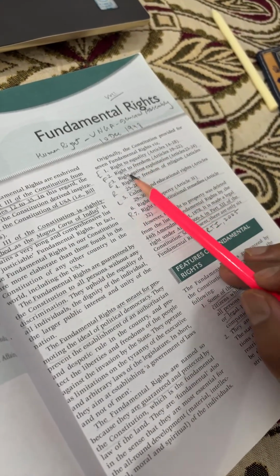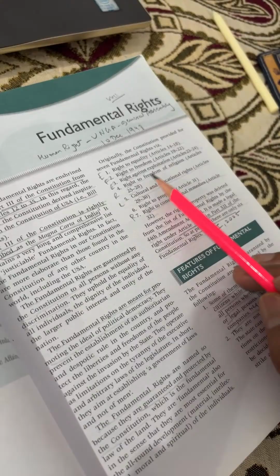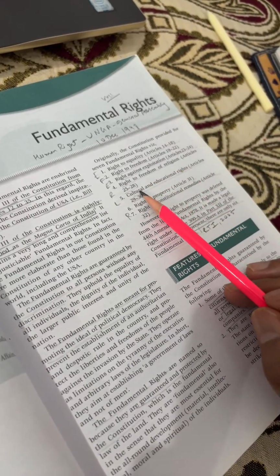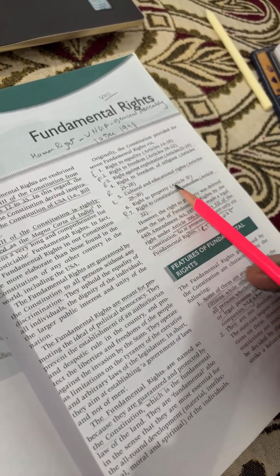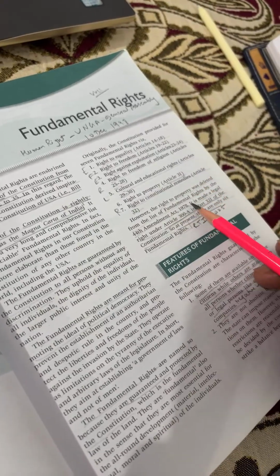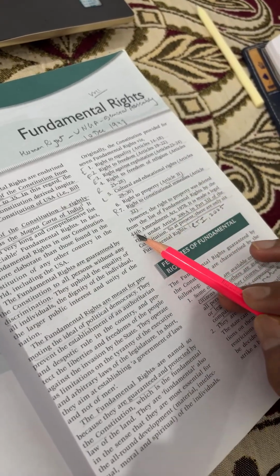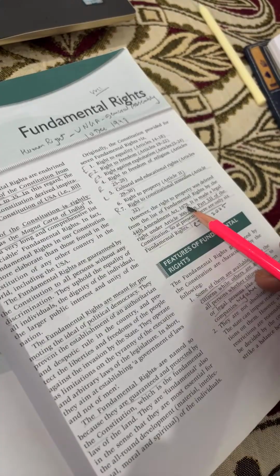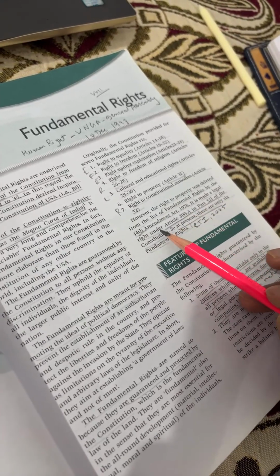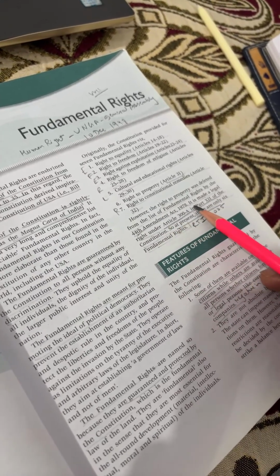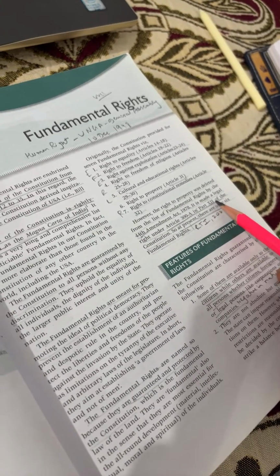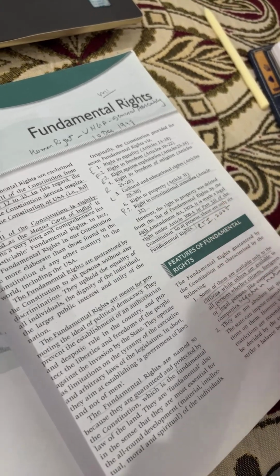Right to equality, right to freedom, right against exploitation, right to freedom of religion, cultural and educational rights, right to property, Article 31. Article 31 was removed by the 44th Amendment Act 1978. It is made a legal right under Article 300A, Part 12 of the Constitution.